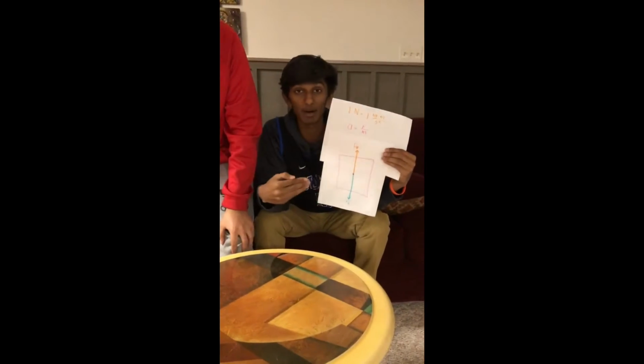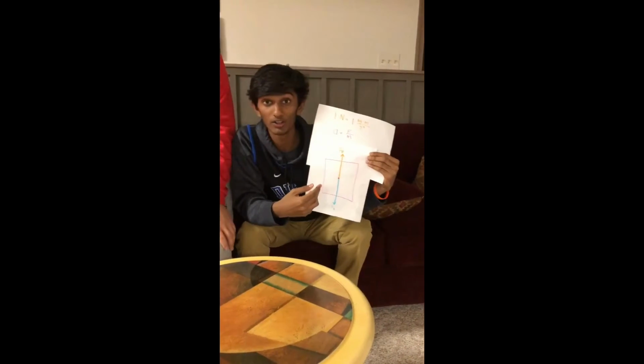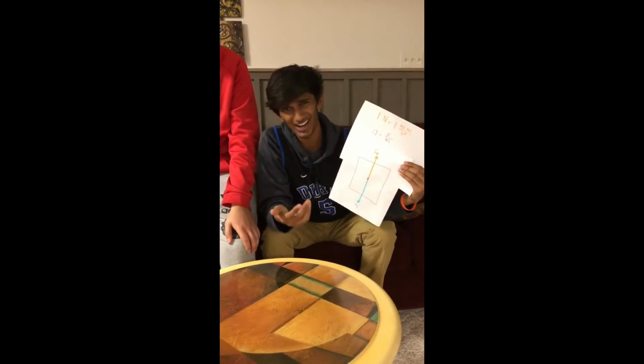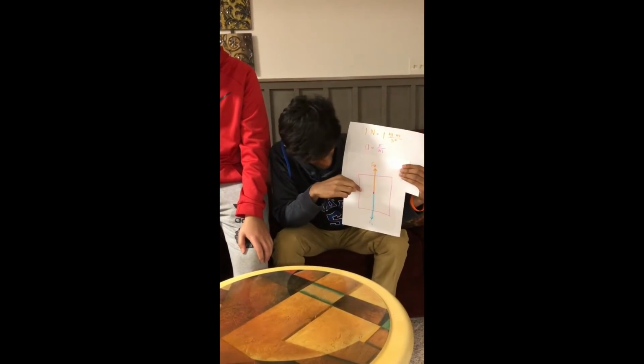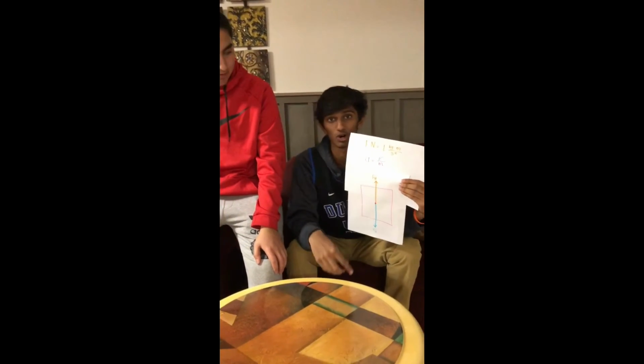Alright, so here we have the last free body diagram, and it's the ball in the hole, because I only make hole-in-ones, you know how it is. And here we have the normal force acting up, and the gravitational force going down, just like always.